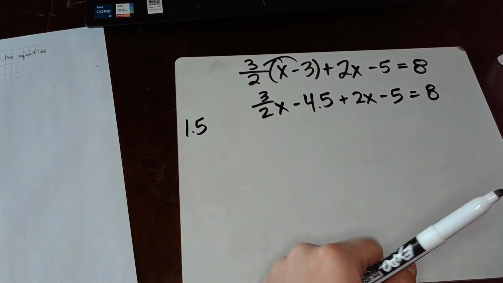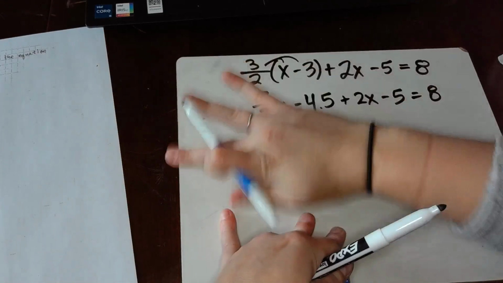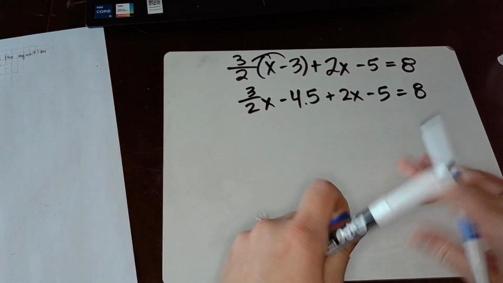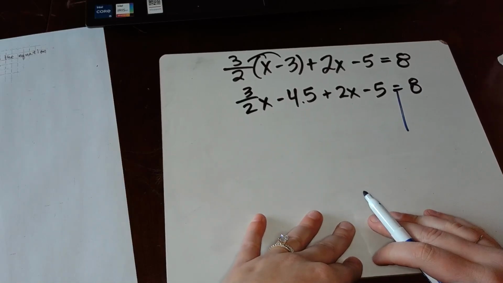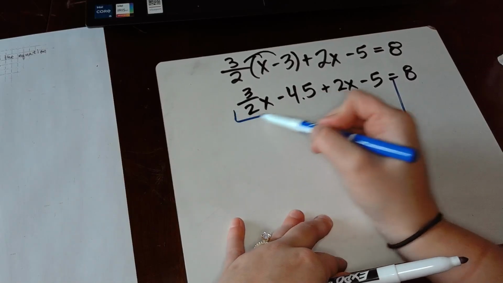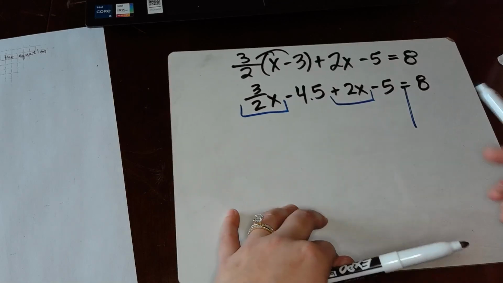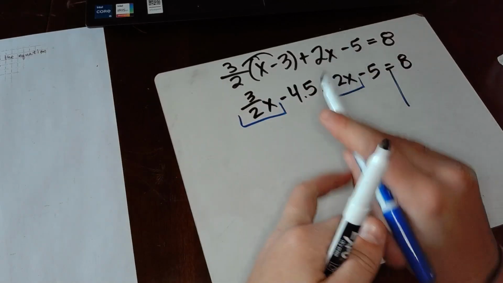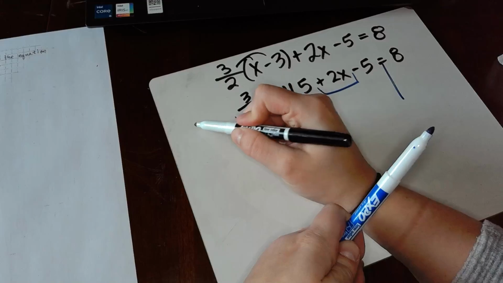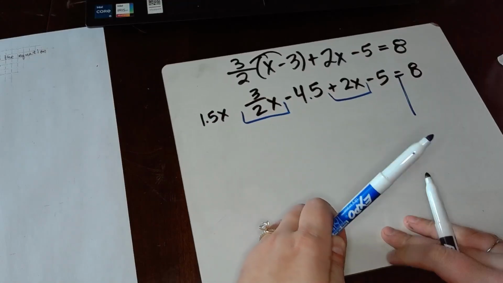Now we need to see if we can combine anything before we try to move anything to other sides. Can we combine anything on this left side? Yes, you should be saying yes if you're following along. You can combine the same variables with the same variables. So this is technically 1.5x.